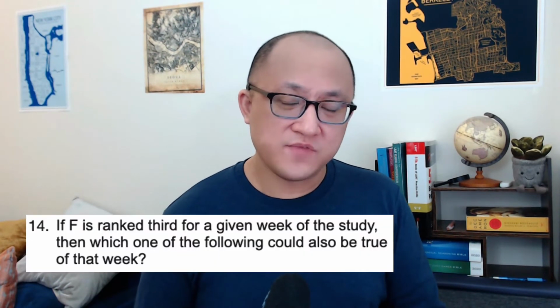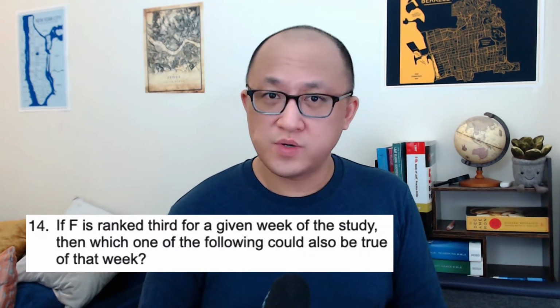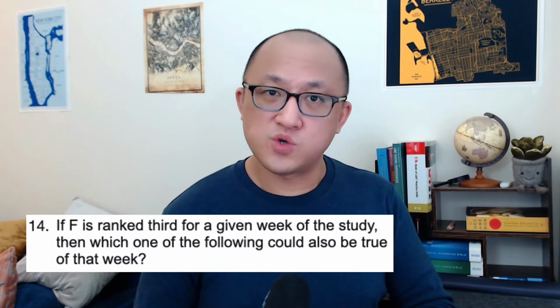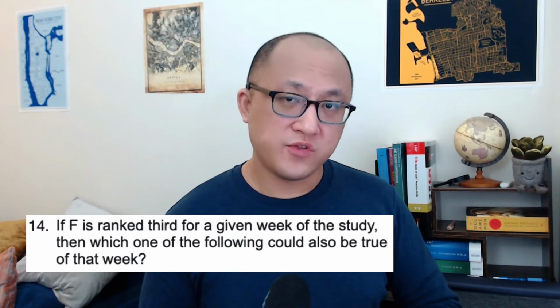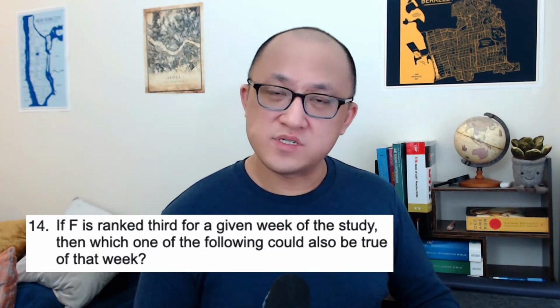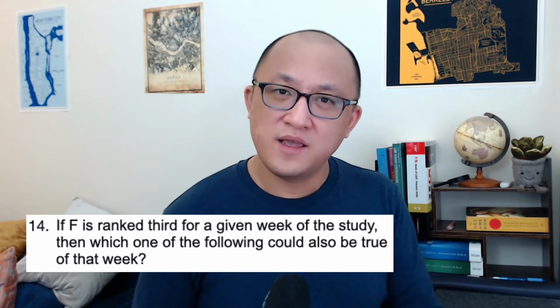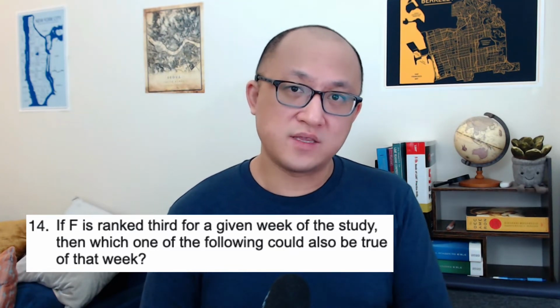For example, let's say you have a question that says, if F is in third, then what could be true? Generally speaking, you'd want to draw out a new diagram, put F in third, see what other inferences follow from putting F in third, and you draw that out before you look at the answer choices.